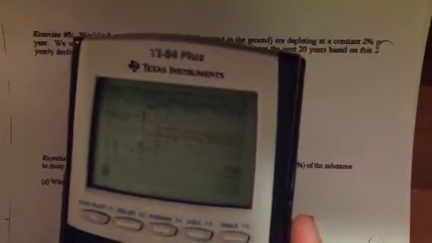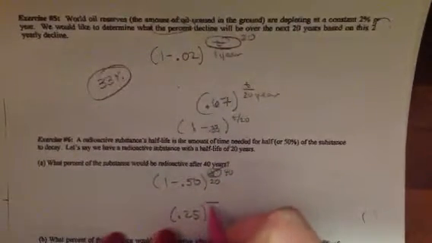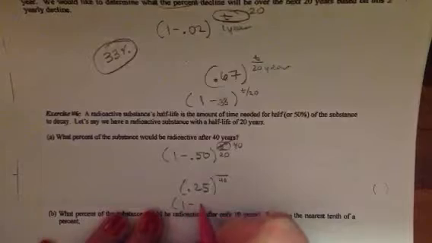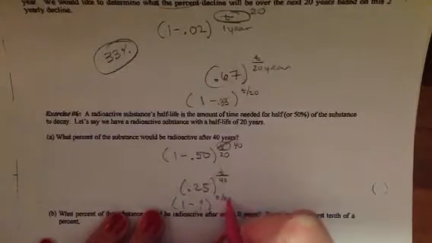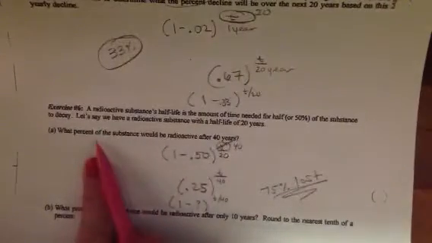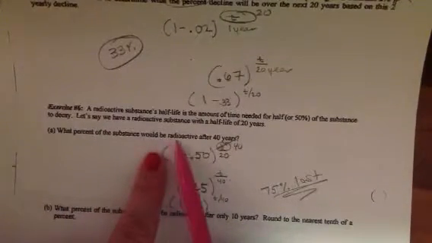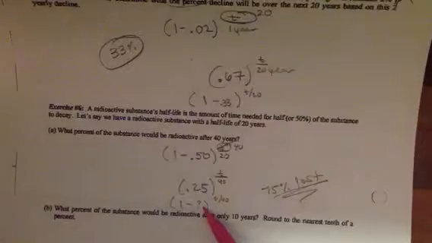Okay, so 1 minus 0.5 raised to the second power. 0.25 is your base. So that's now your 40-year decline rate. So what was your r to the t over 40? Your r would have been 0.75. So 75% lost, right? If you actually answer this question, it's worded differently. What percent would still be remaining is what it says when it says would be radioactive. So if 75% was lost, then you only have 25% remaining.